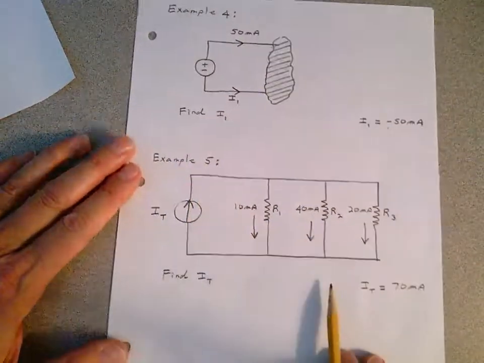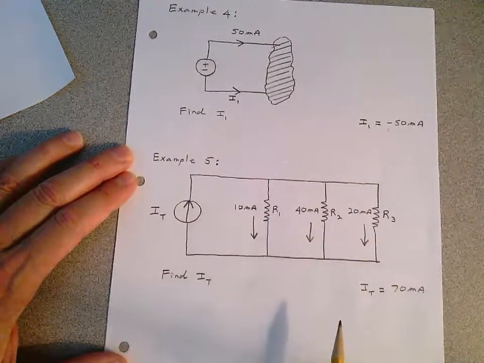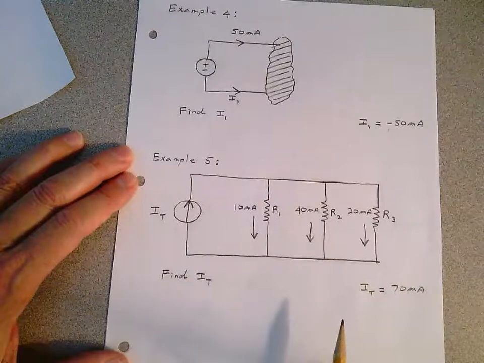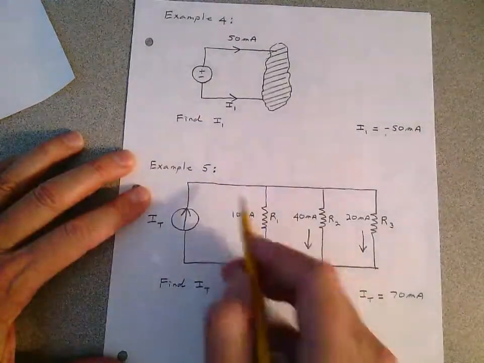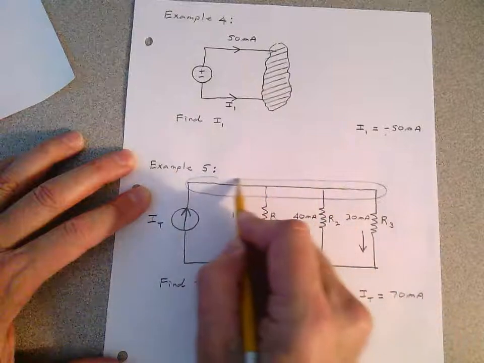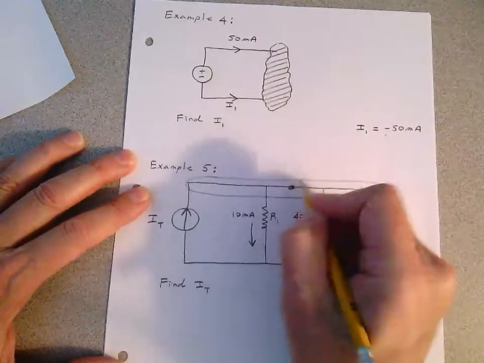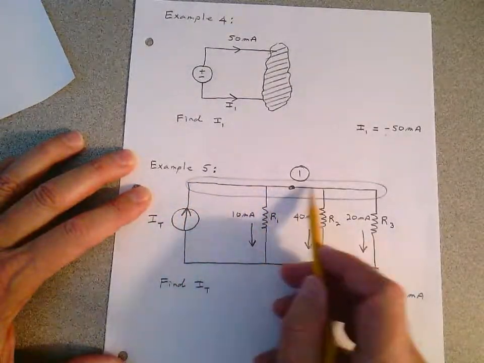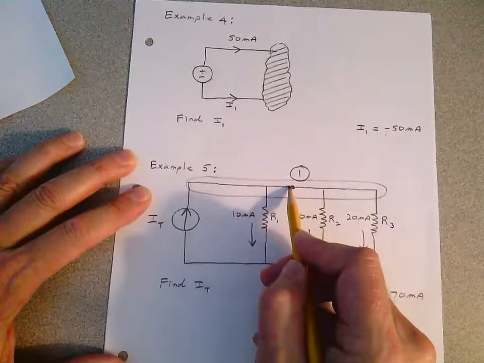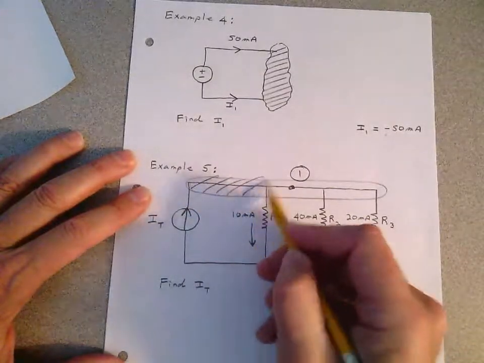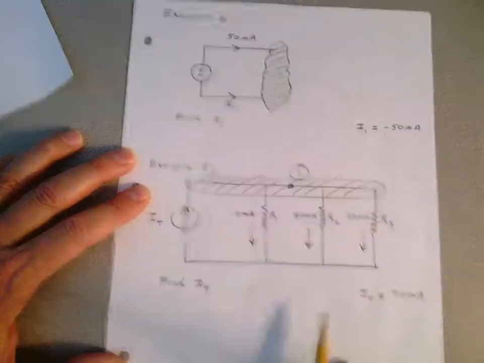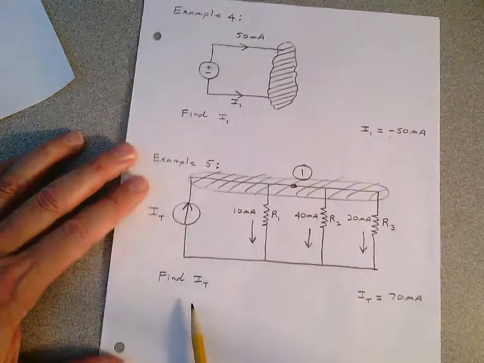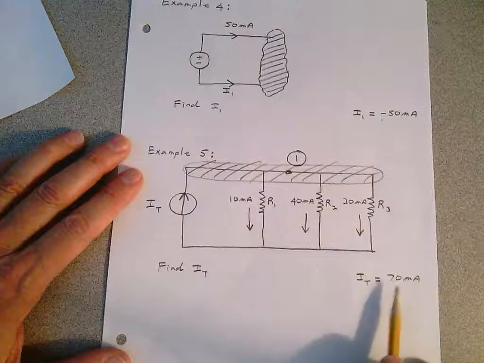What about example 5? Here's example 5 here. I want you to go ahead and make a node here. What I would suggest is this is all one node right there. Call that node 1. Put a point here and call that node 1, because these are all the same point. So pick a point and let's refer to that. There's node 1. The currents entering and leaving that node have to equal 0. Write the equation and see if you can get IT equals 70 milliamps.